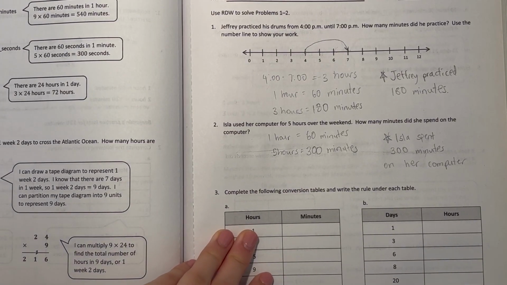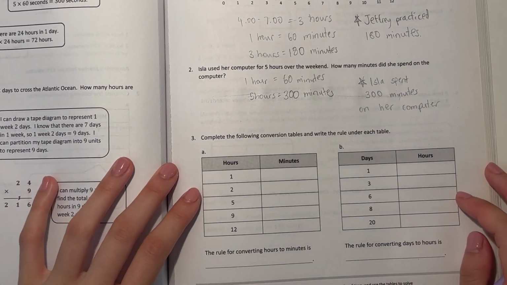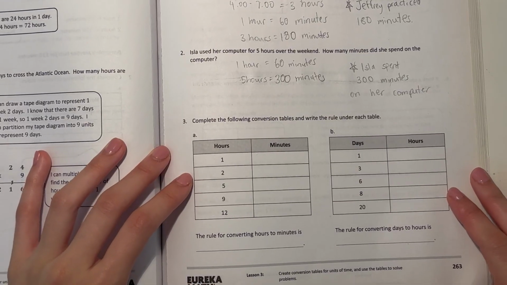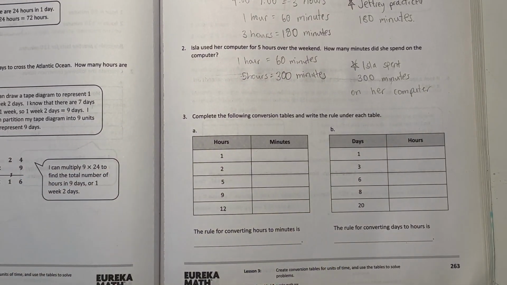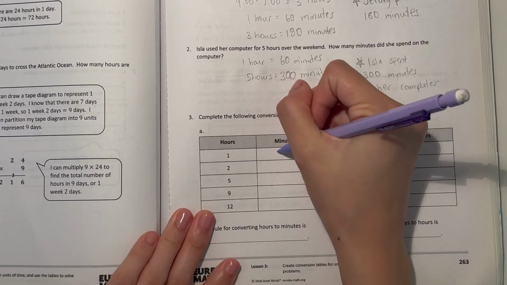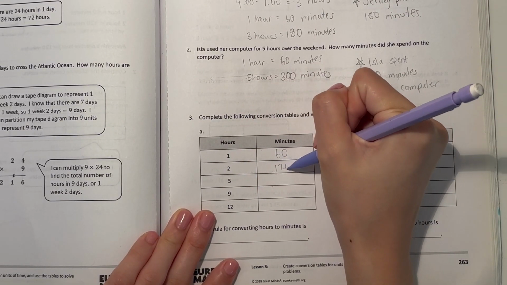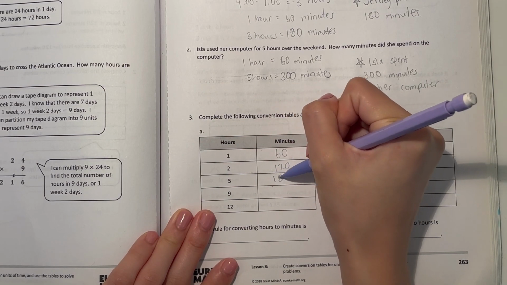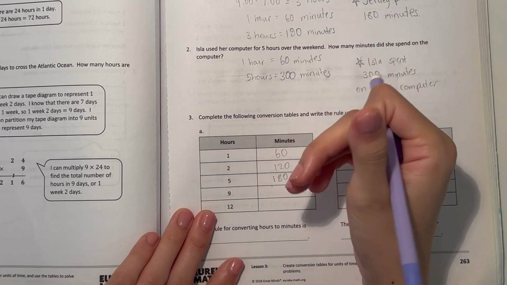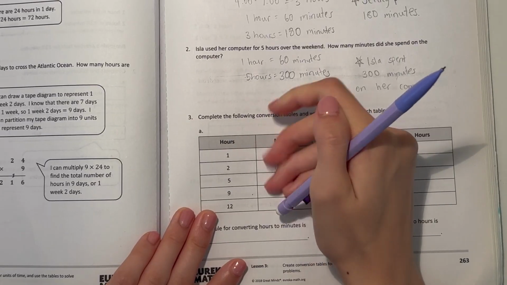Now number 3, complete the following conversion tables and write the rule under each table. So 1 hour is equal to 60 minutes. So 2 hours is 120 minutes. 3 hours is 180 minutes. I mean, not 3 hours, oh my god. 5 hours, you gotta look careful.